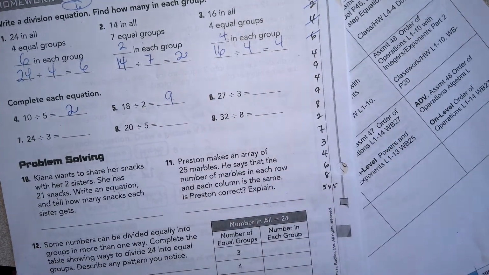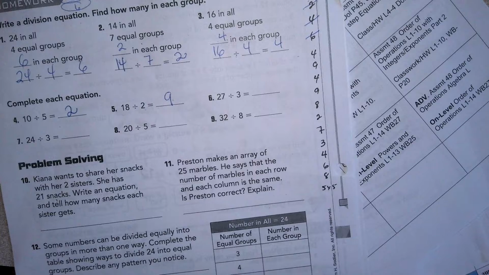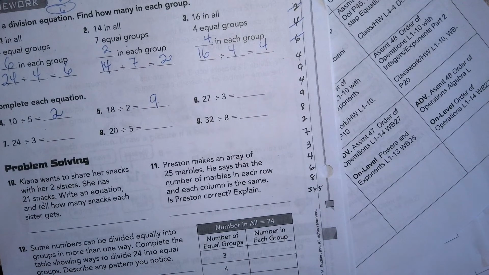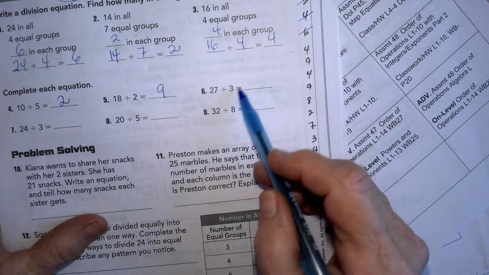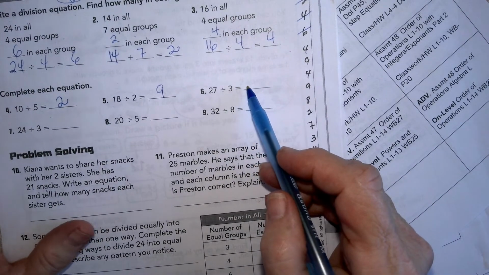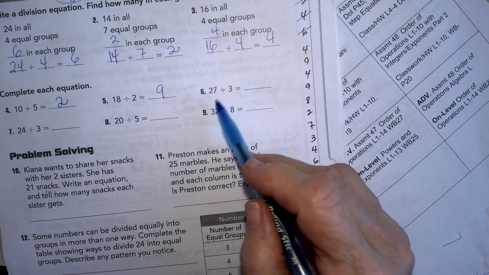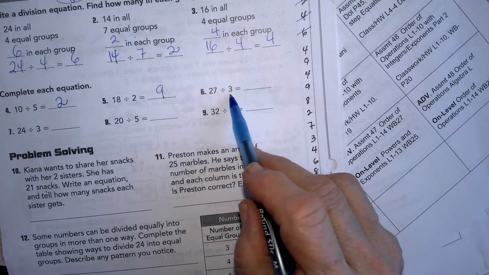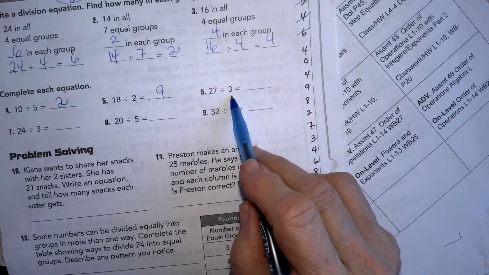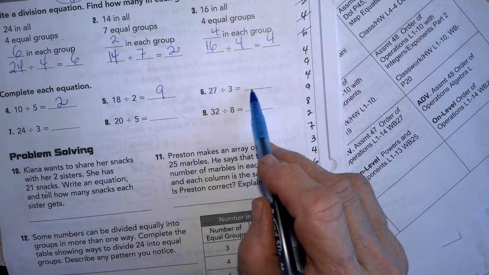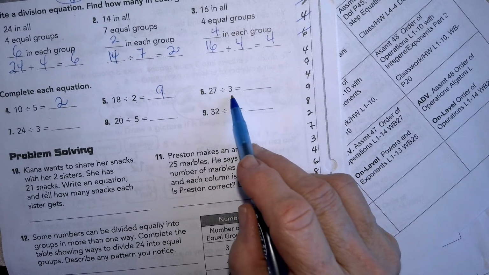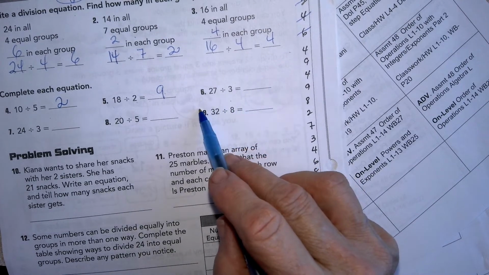Okay, then this one's a little tricky because I didn't tell you to pull out your multiplication tables. Let's see if we can think it out. Okay, well, let's not divide. Let's go backwards and multiply. Isn't 3 times 10, 30?